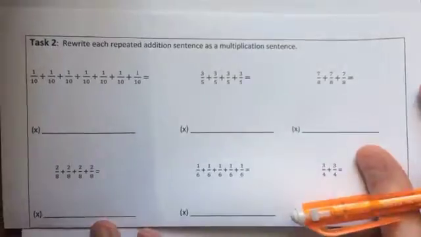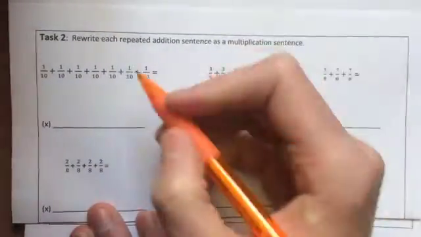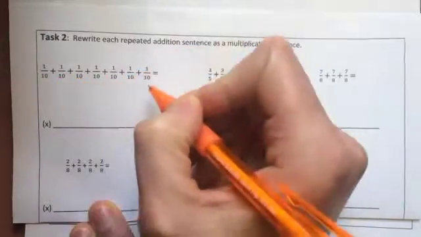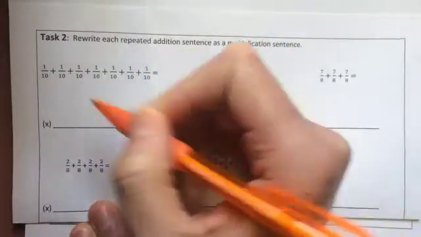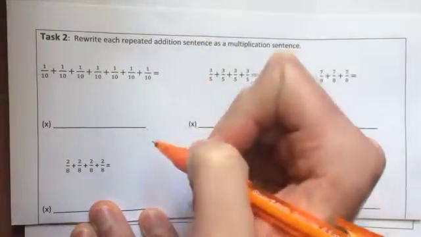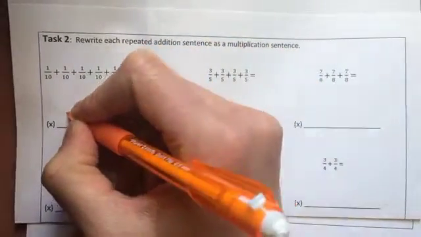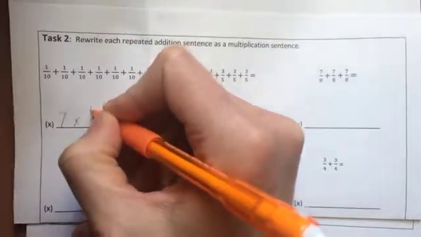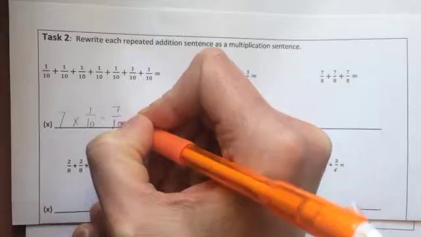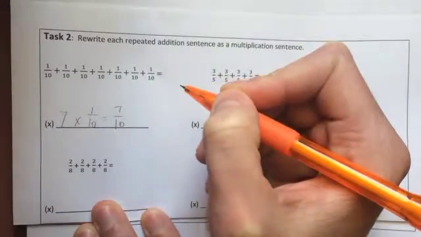So students have been practicing this in a few different ways. First of all, this is one example that's in their notes here. So I am going to rewrite this addition sentence as a multiplication sentence. I have 1, 2, 3, 4, 5, 6, 7 1/10. So I'm going to say 7 groups of 1/10 equals 7/10. It's not improper, so I'm just going to leave it like that.